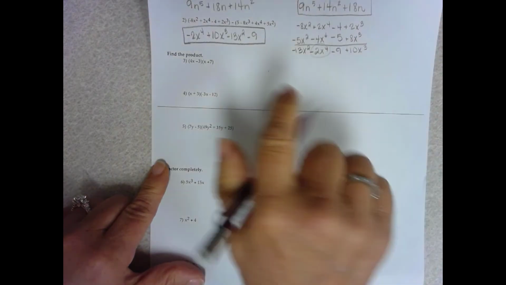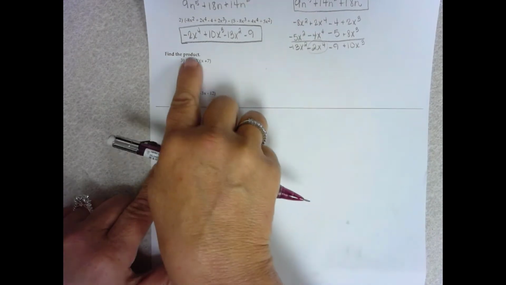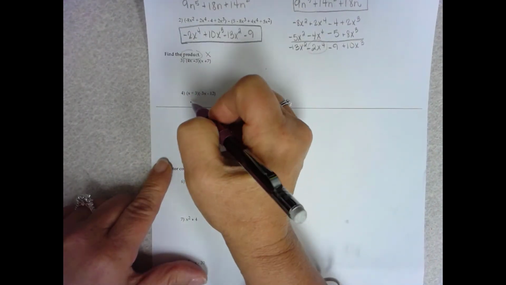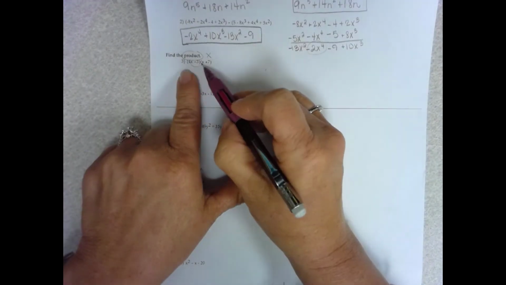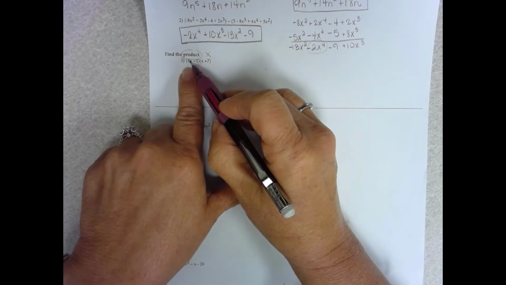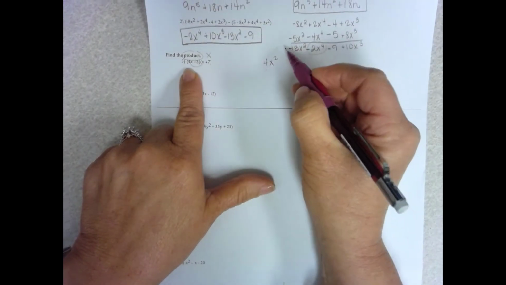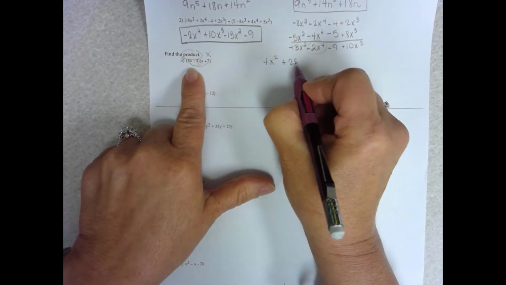Now the difference in 1 and 2 and these down here: find the product. You find a product with multiplication. So basically it's distributive property. 4x times x is 4x squared, and 4x times 7 is positive 28x.